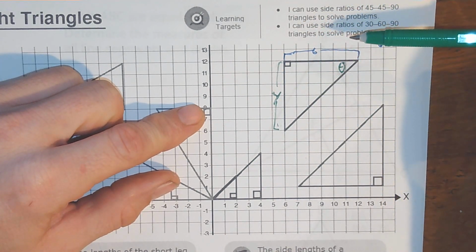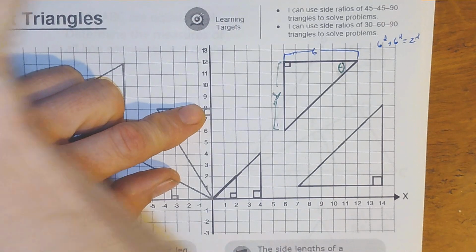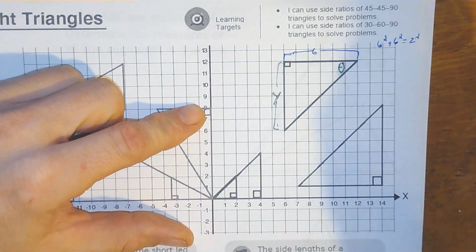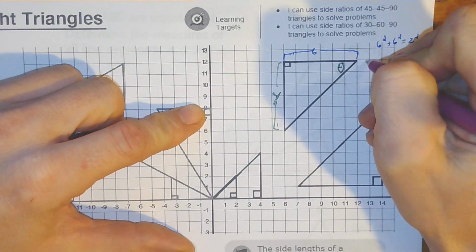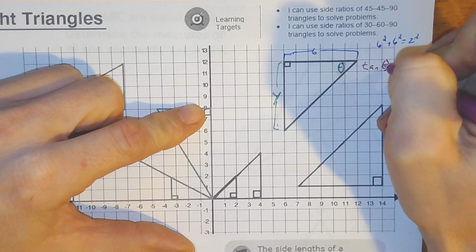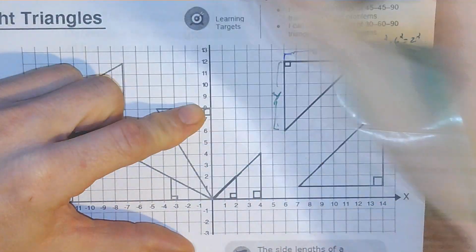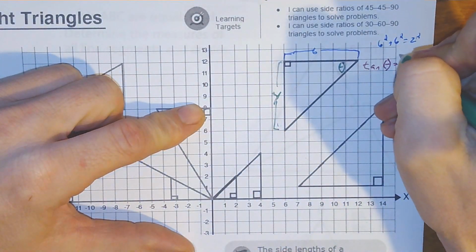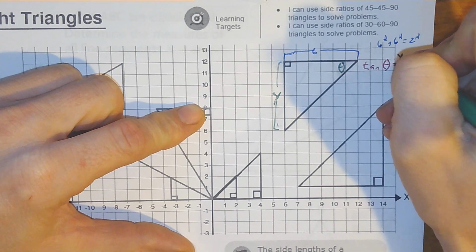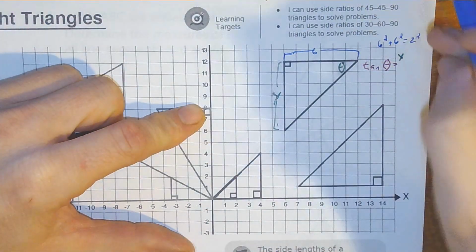Think on it for a minute. And tangent is the correct answer. So the tangent of theta equals opposite, which is my y value, over adjacent, which is 6.